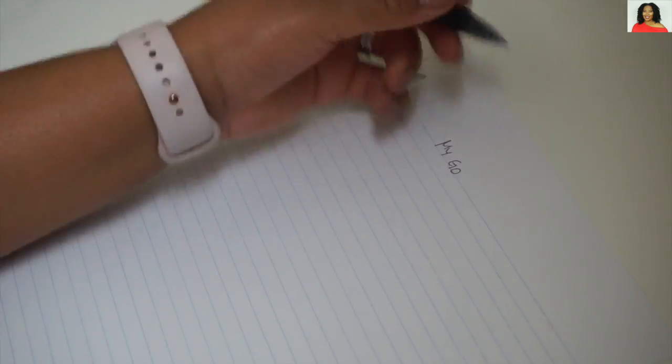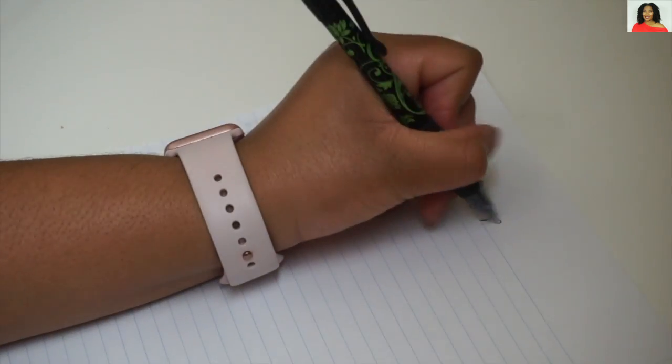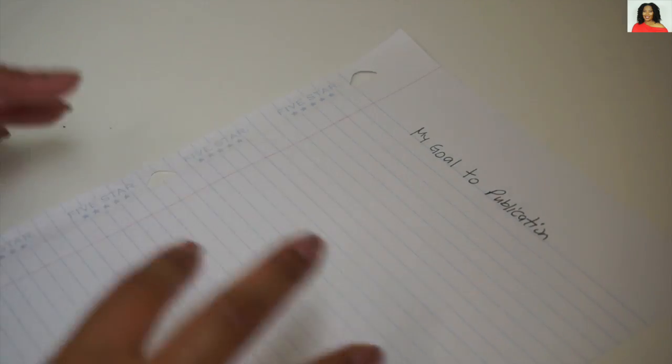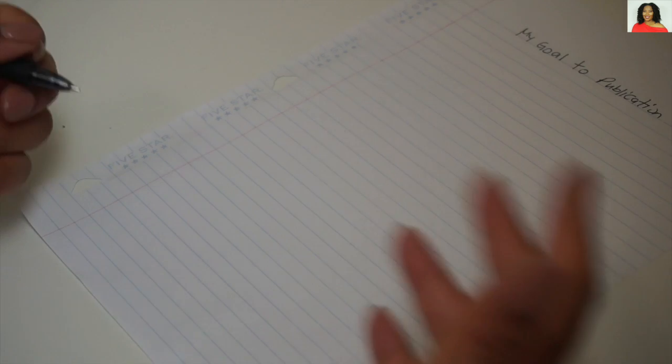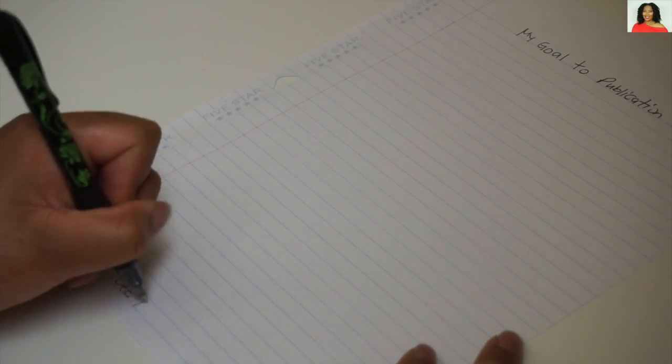My goal to publication. So the first thing after I do that, I go look at my calendar. I give myself a reasonable time to see when is a good time to go ahead and publish.